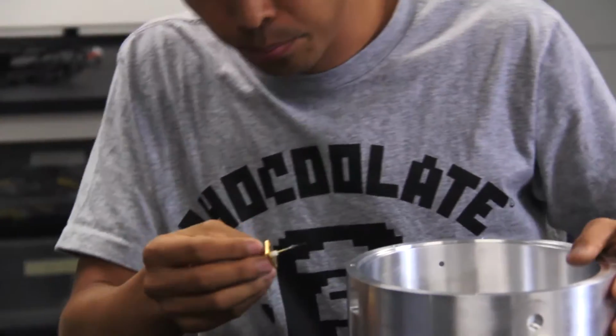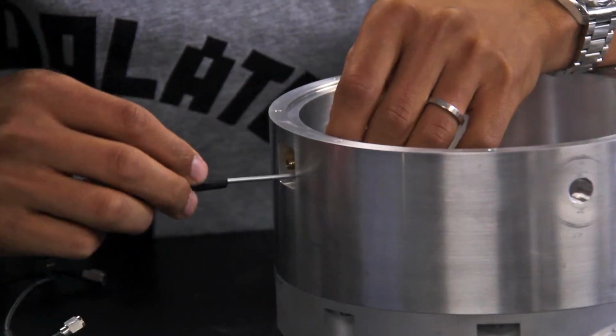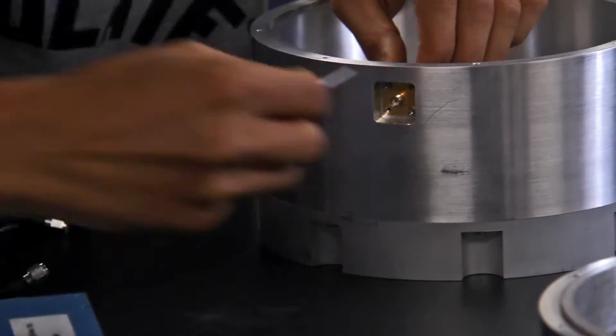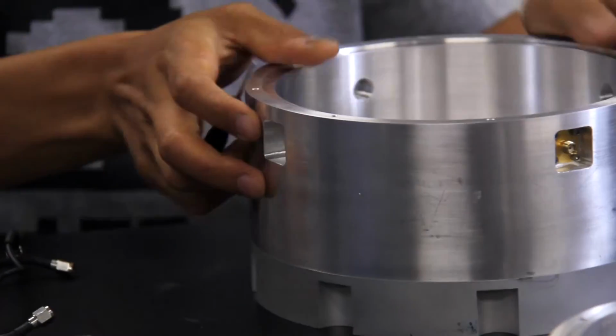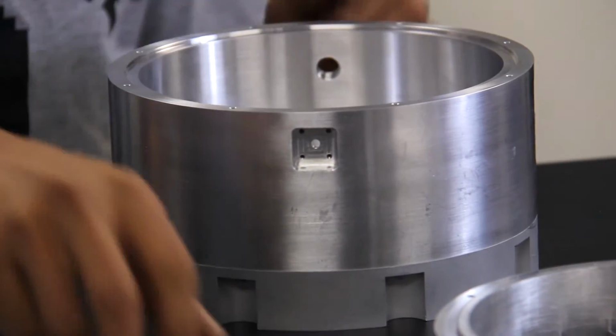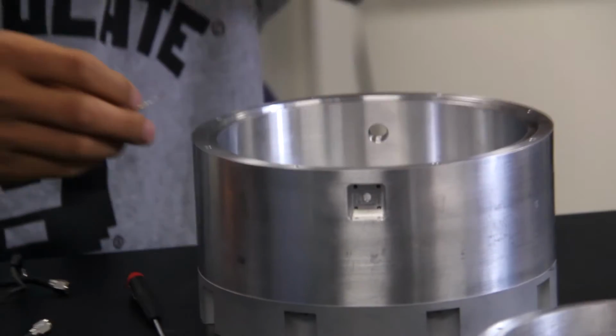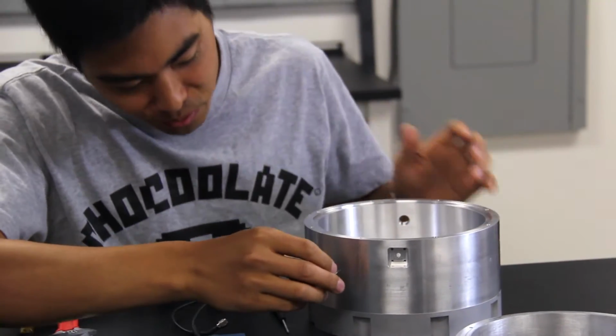Okay, so next let's put in the excitation source. One more, because we need to generate circular polarization.